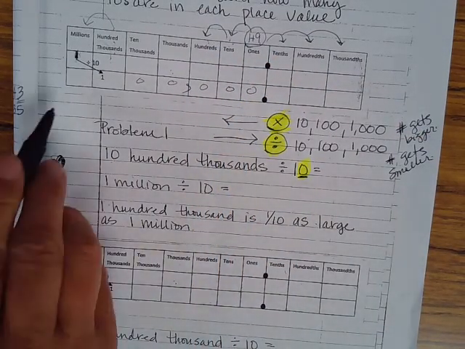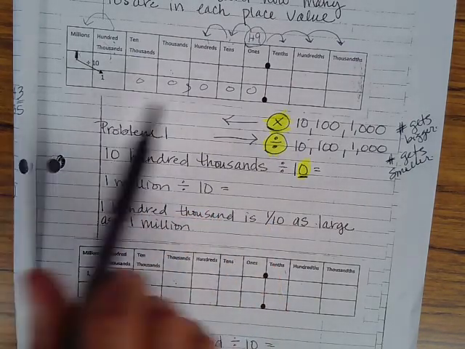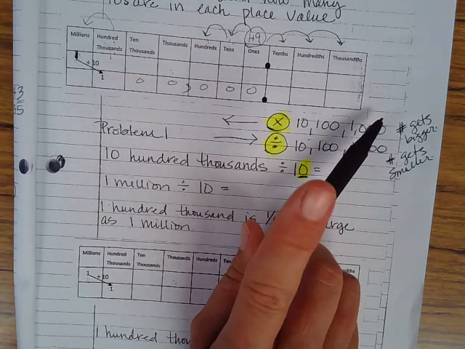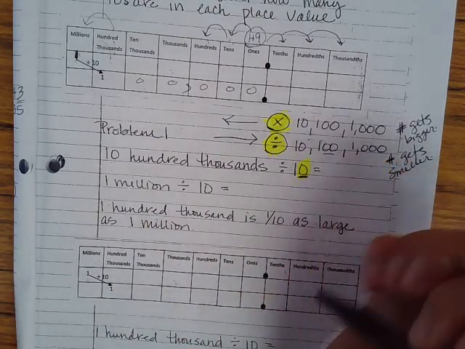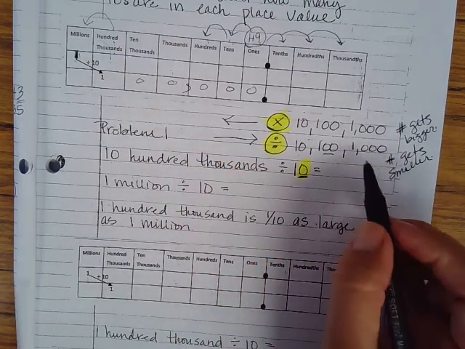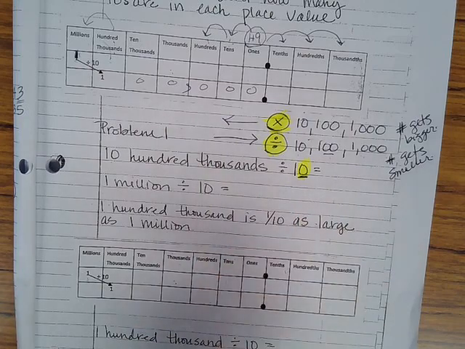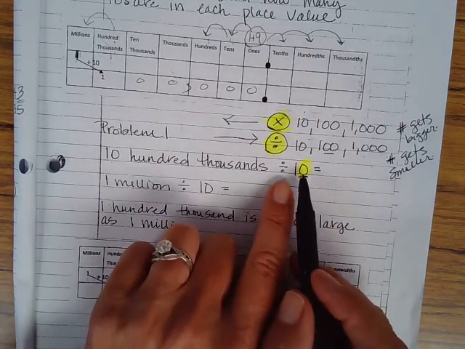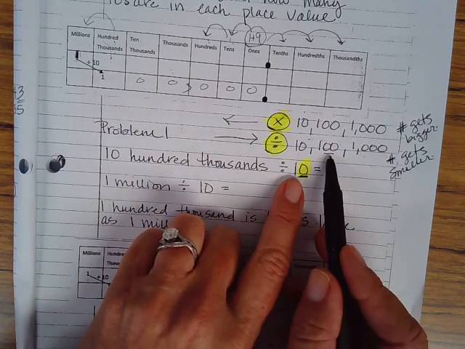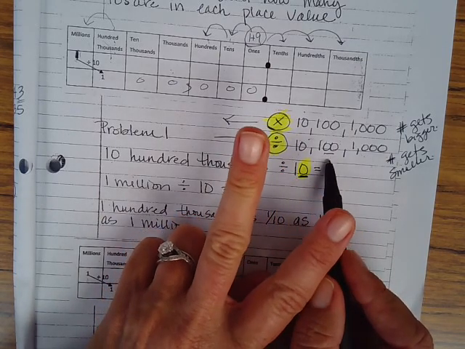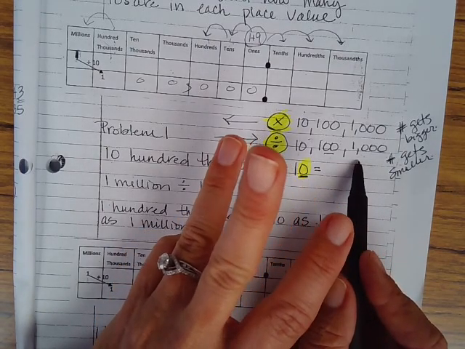I went from 1 million and divided by 10, so I move it 1 time. If I have 2 zeros, I move it 2 times. If I have 3 zeros, I move it 3 times. If I divide by 10, I move it once. If I divide by 100, I move it twice. If I divide by 1,000, I move it 3 times.